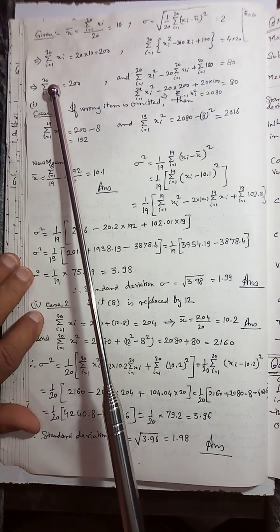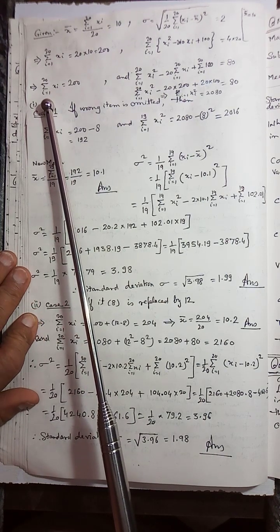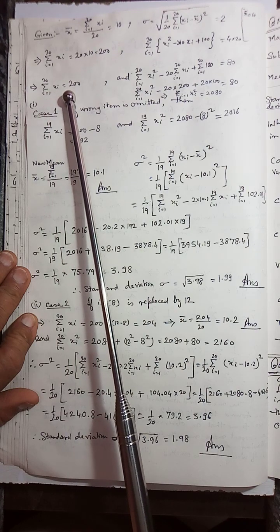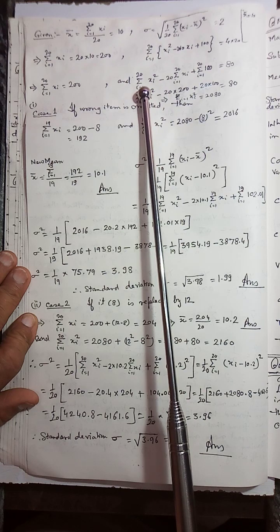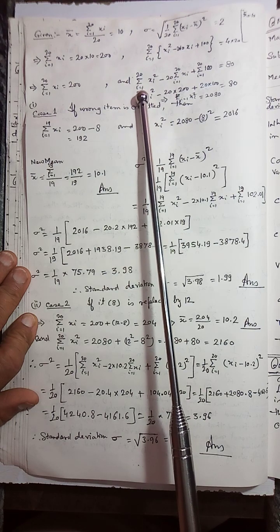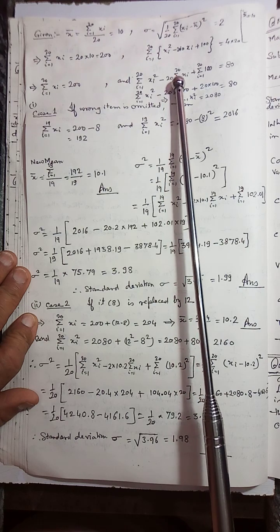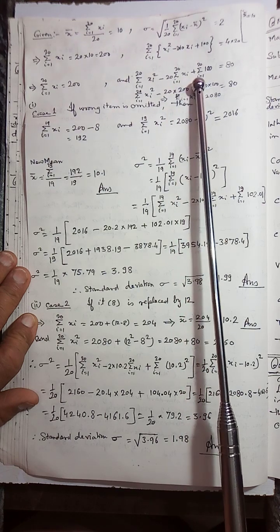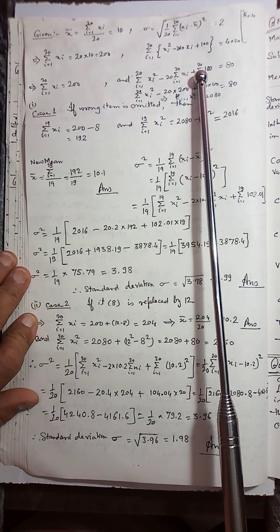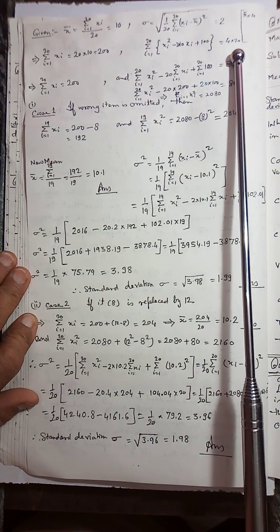Now from here we will get sigma i is equal to 1 to 20, xi will be equal to 200, and in this case sigma i is equal to 1 to 20 xi square minus 20 sigma i is equal to 1 to 20 xi plus sigma i is equal to 1 to 20 100, that will be equal to 80.